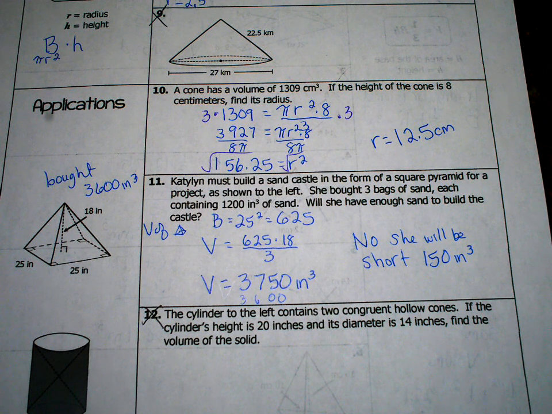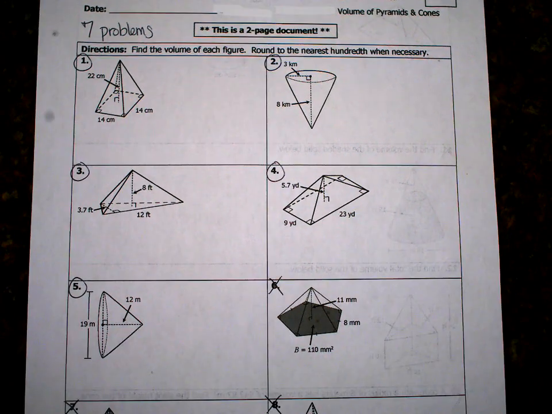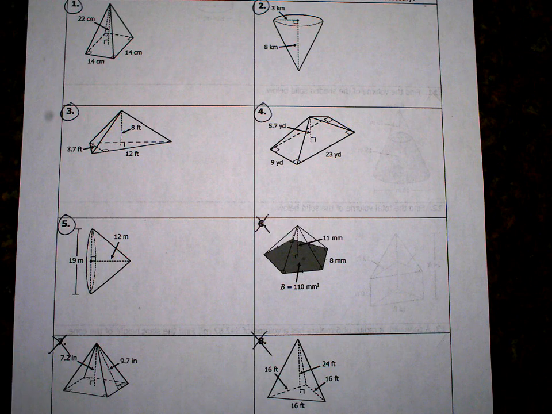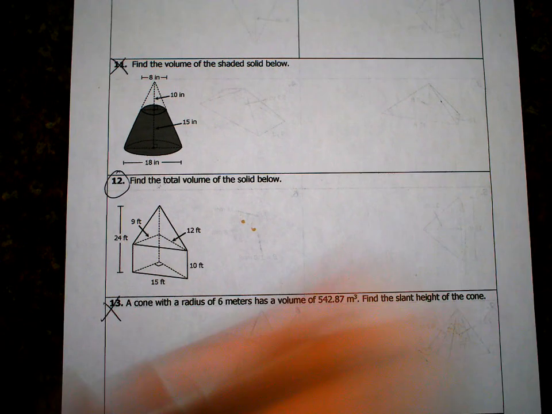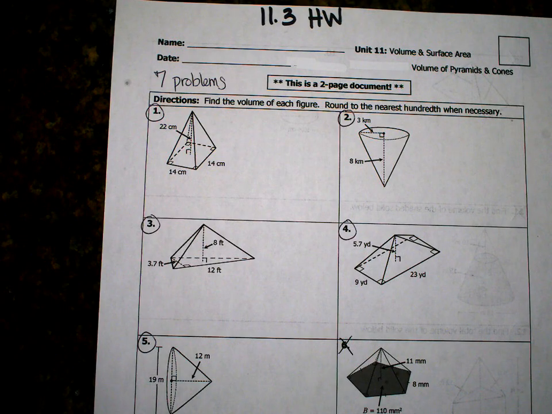All right, your homework is attached on this PDF. I got 1, 2, 3, 4, 5, 10, 12. So that is 7 problems. And then I'll post the answer key to that on the notes tomorrow. And the notes tomorrow is 11.4.